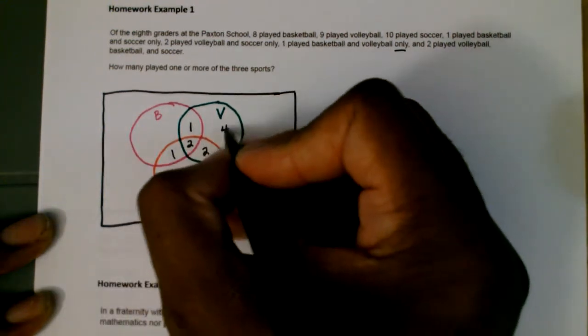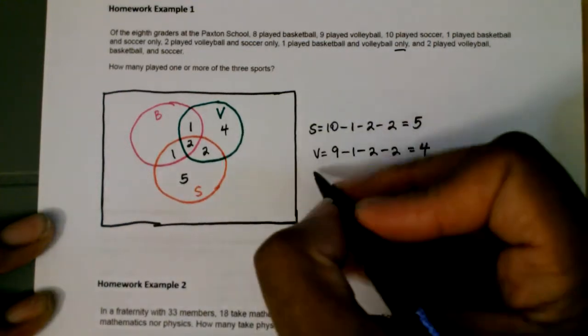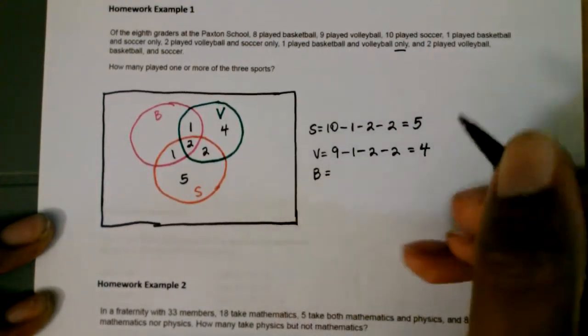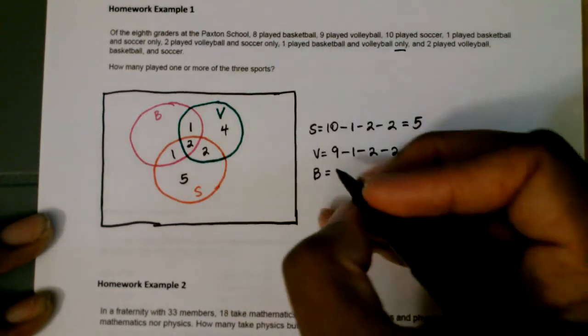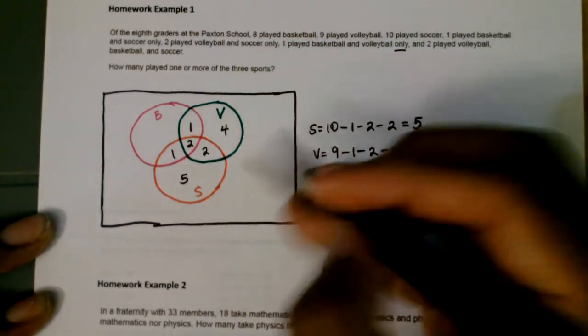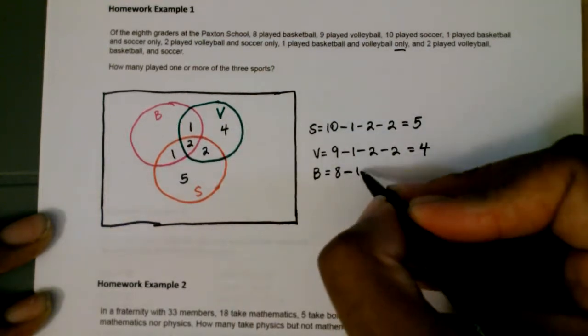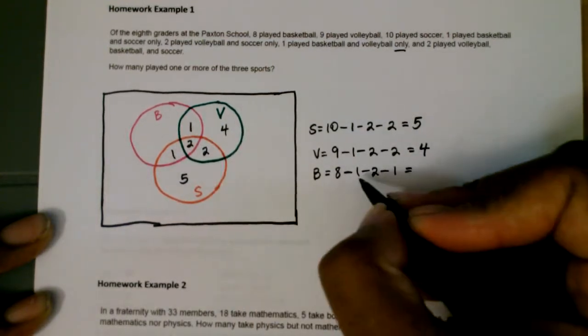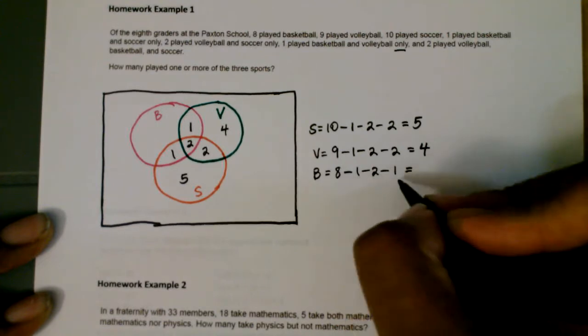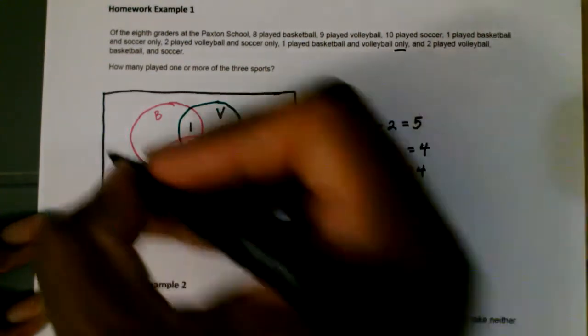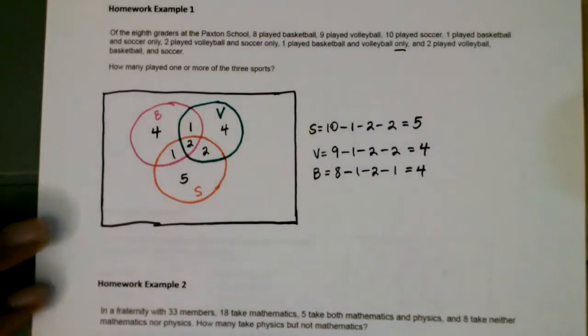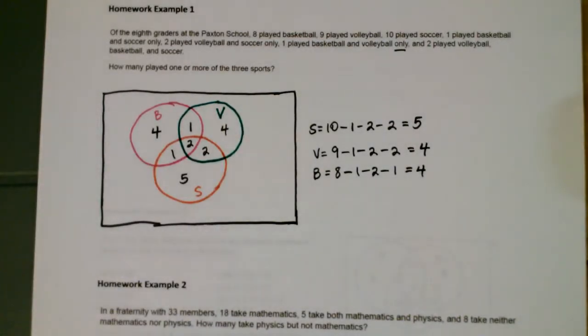So 4 only played volleyball. And then for basketball, which is B, 8 played basketball. So that would be 8 minus these numbers here, the 1, 2, and the 1. That'd be 7, 5, 4. And that's your Venn diagram.